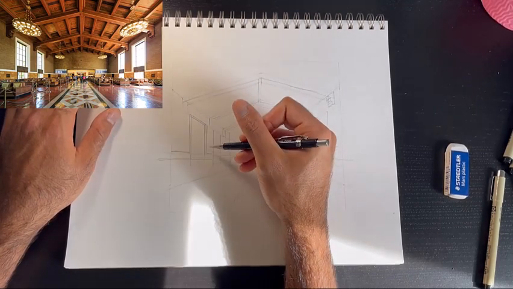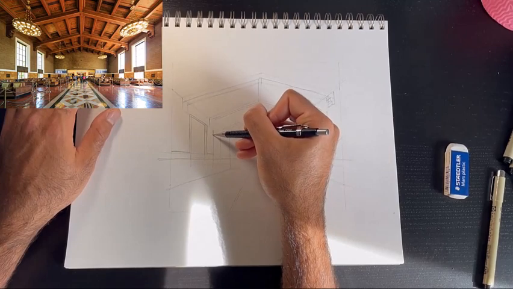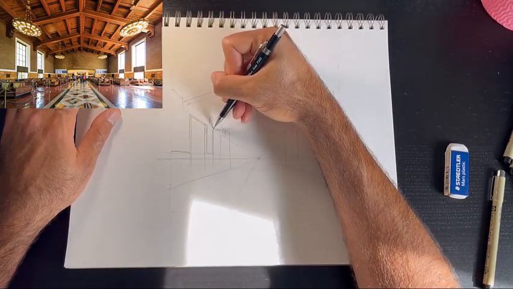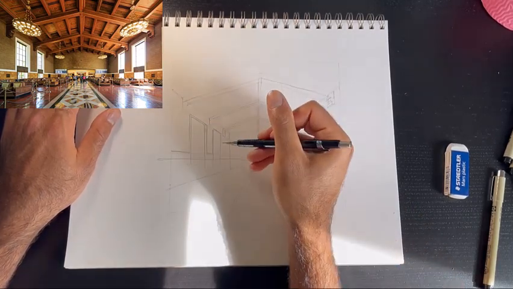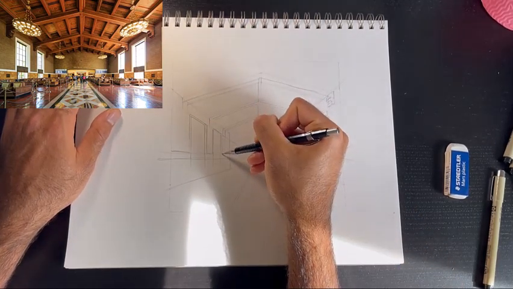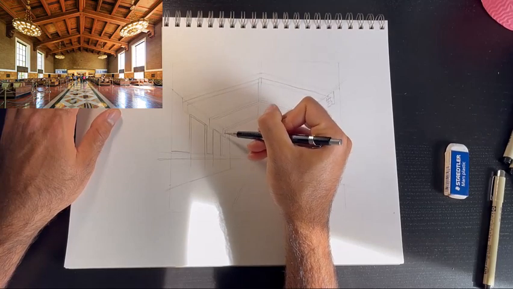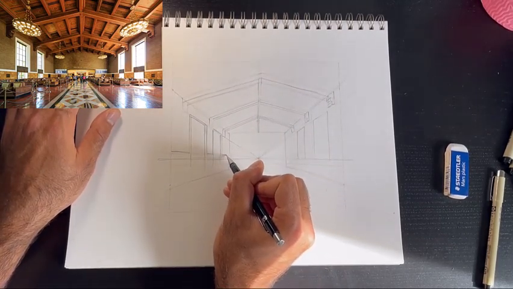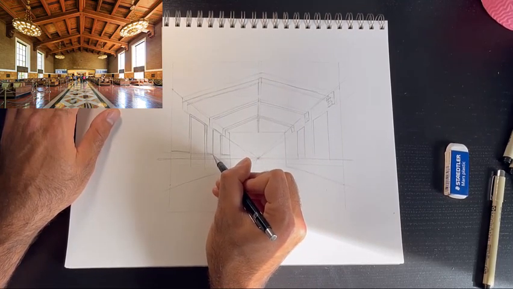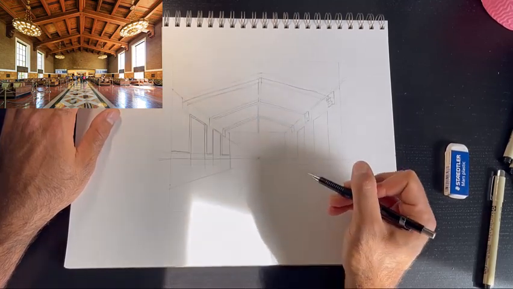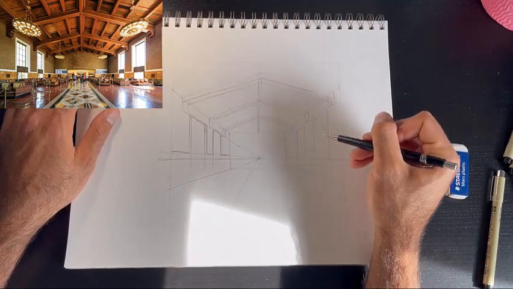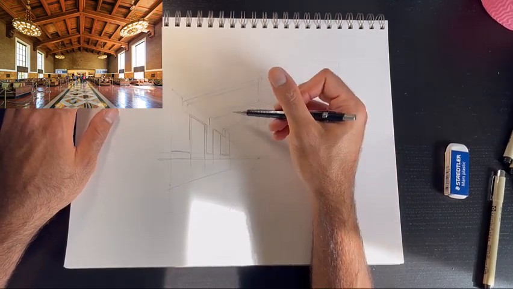Really thin edge here. So this kind of white ribbon continues. So we can do the same thing on the other side.